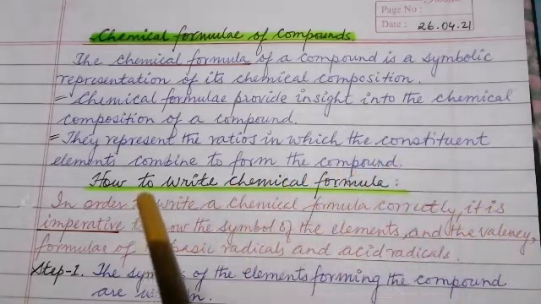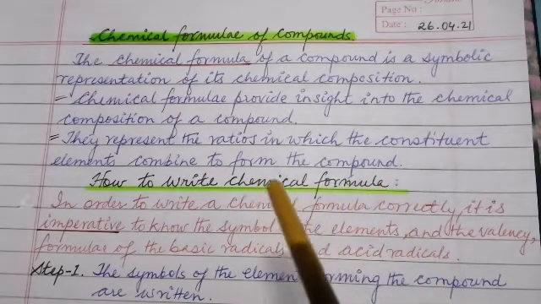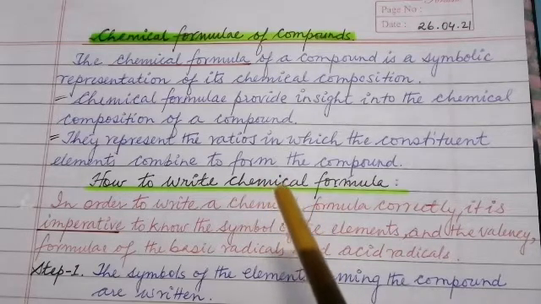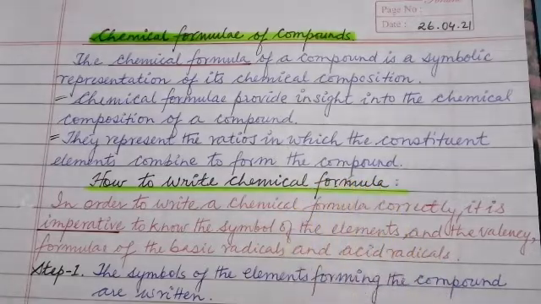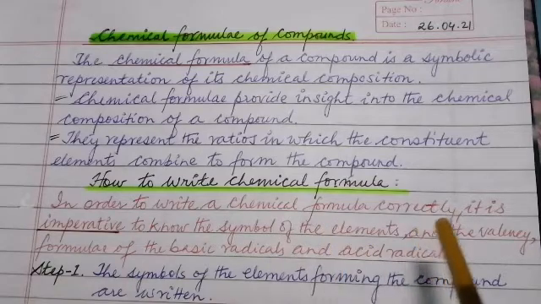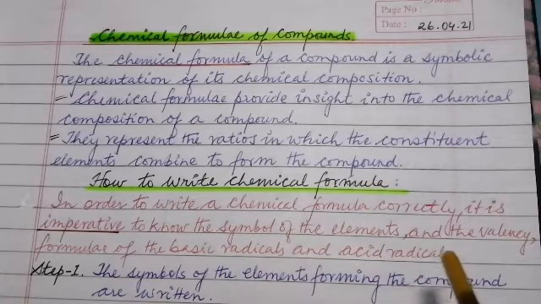Now, how to write a chemical formula? Very important. You cannot do well in chemistry without this knowledge of writing the chemical formula correctly. In order to write a chemical formula correctly, it is imperative to know the symbols of the elements and the valency, and the formulae of the basic radicals and acid radicals.